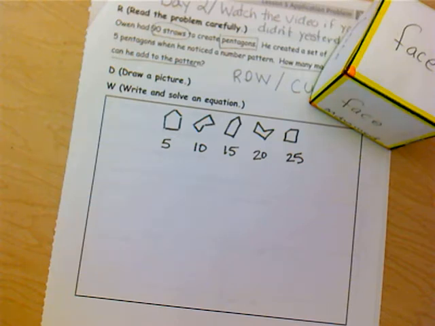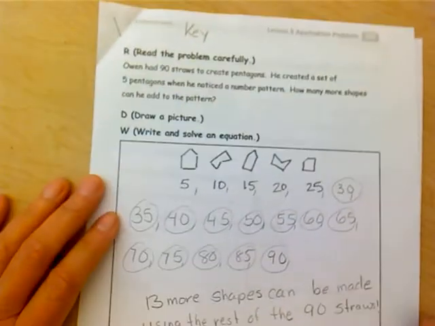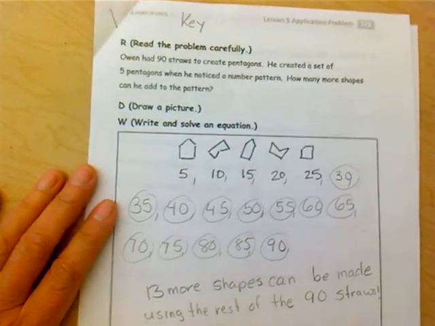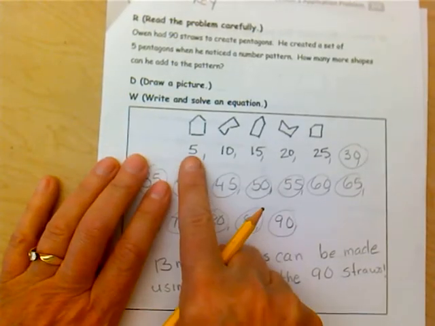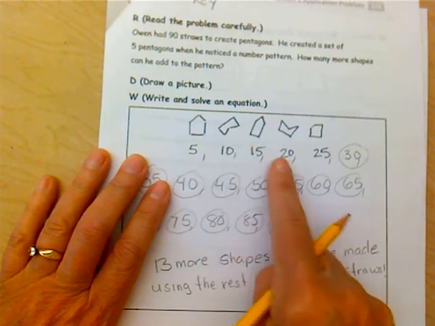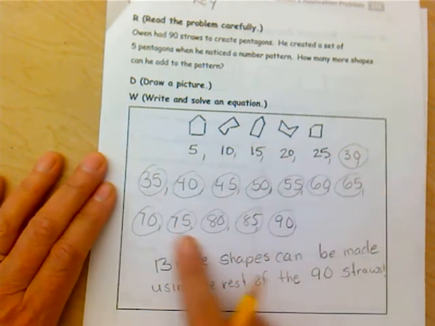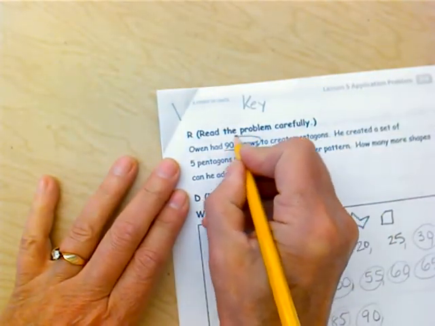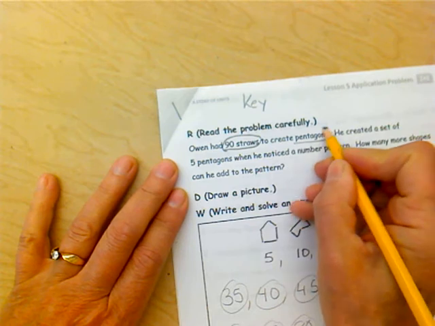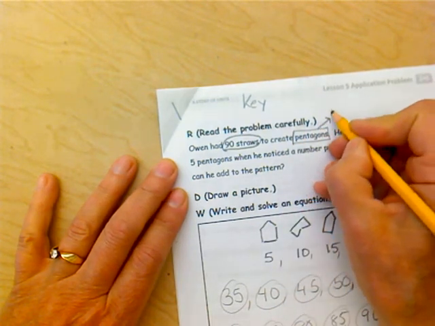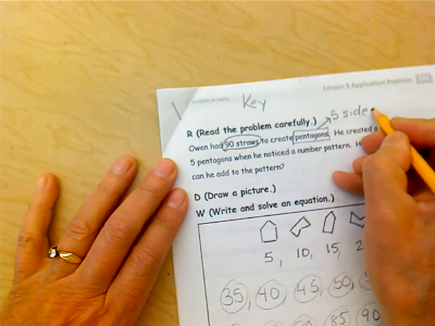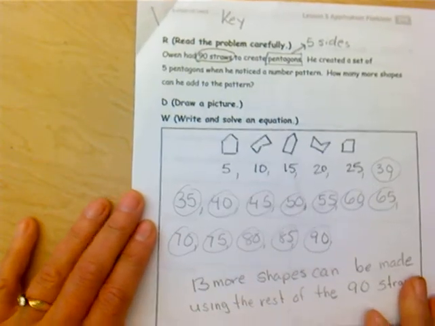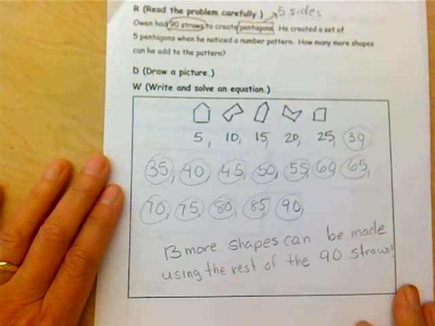Hey, are you back? Alrighty, let's take a look at how you did on the application problem. I figured out that I was skip counting 5, 10, 15, 20, 25, and I wanted to make sure that I got up to 90 straws because that's how many straws I was using to make pentagons. And since pentagons have 5 sides, you had to remember that, you can easily figure out how many more he would have to make just by counting by 5s.